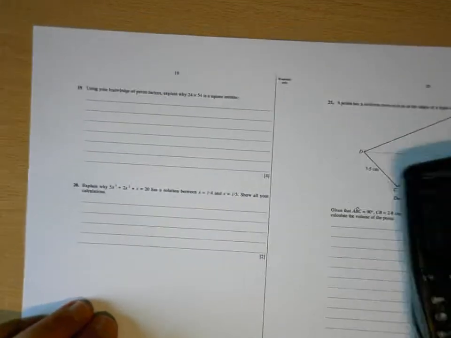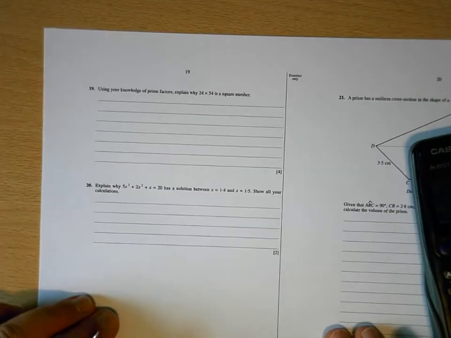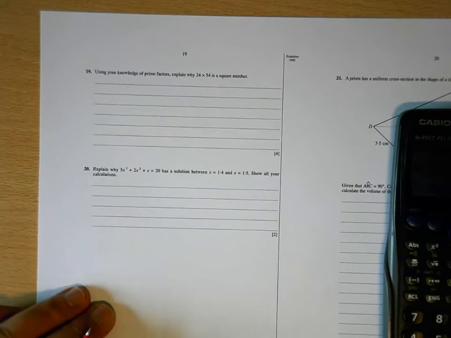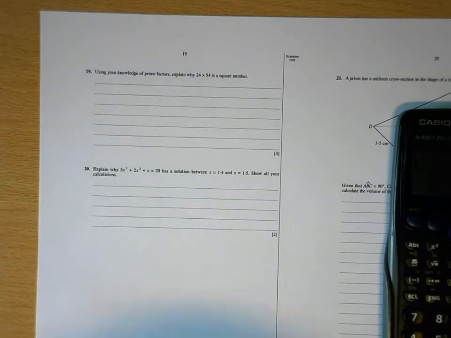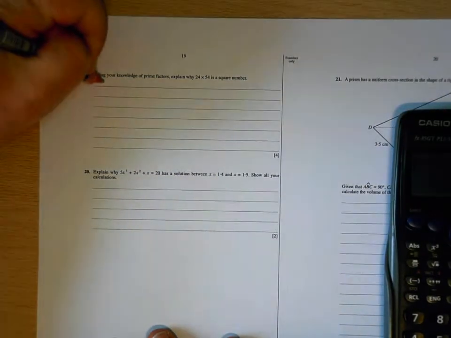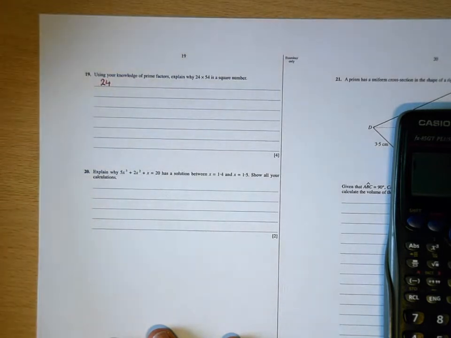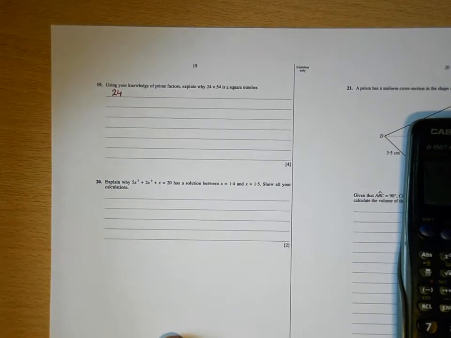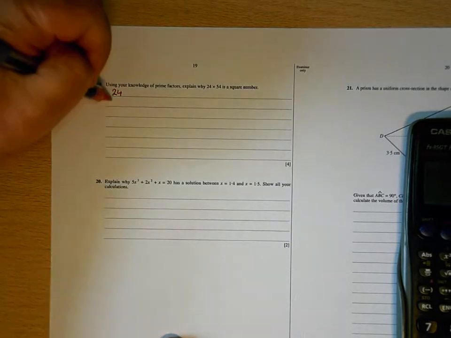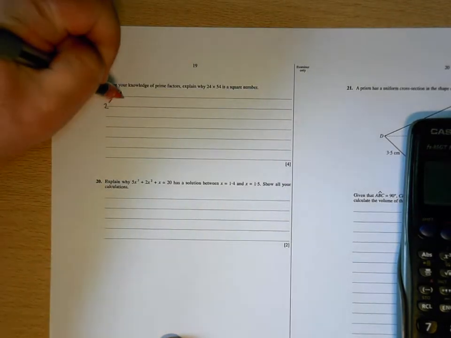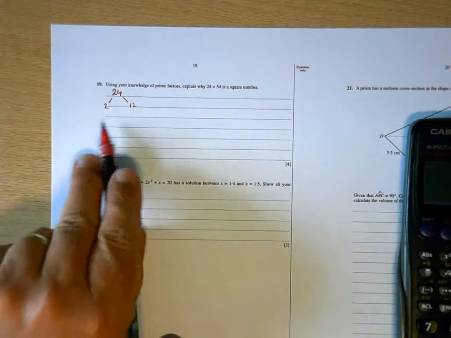Okay, question 19, prime factors. The way that you work out prime factors is by repeatedly dividing by prime numbers. So the easiest prime number to start with is 2. I can divide that by 2 and get 12. So 2 times 12 is 24.